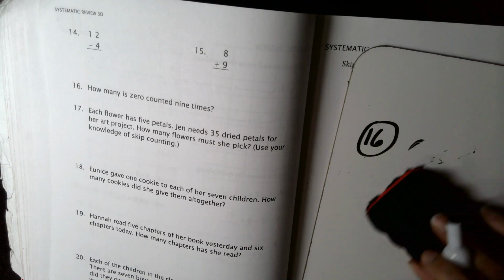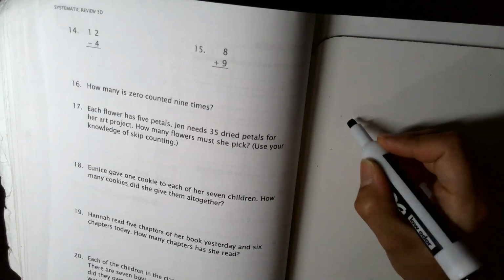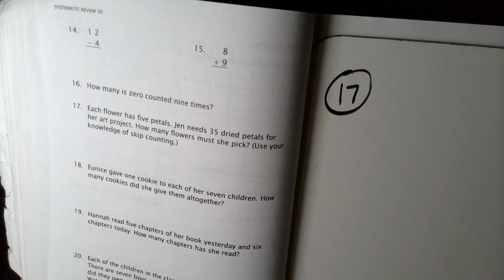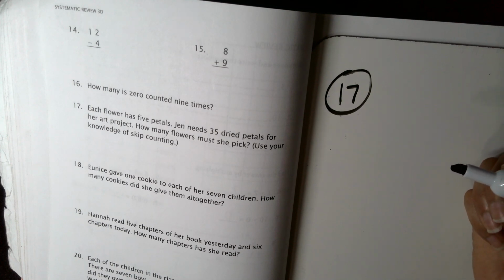Okay? Then we go down to number 17. Number 17 says, each flower has 5 petals. Jen needs 35 dried petals for her art project. How many flowers must she pick? Use your knowledge of skip counting. Okay, so one thing that we see is that each flower has 5 petals. We also see the number 35, and that's how many dried petals Jen needs.